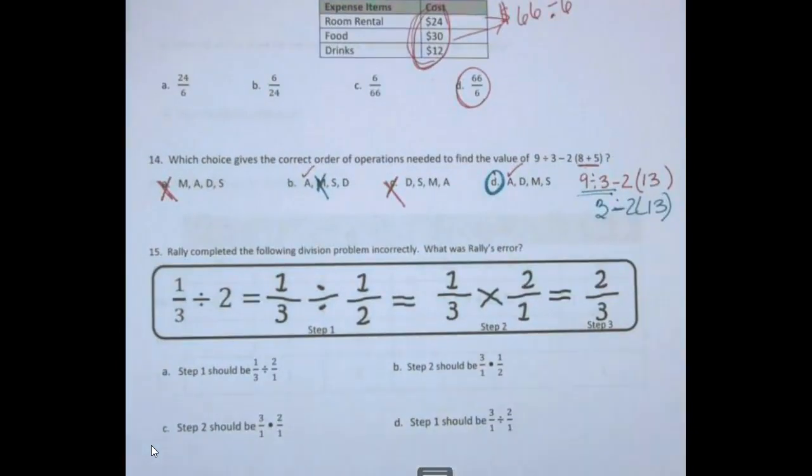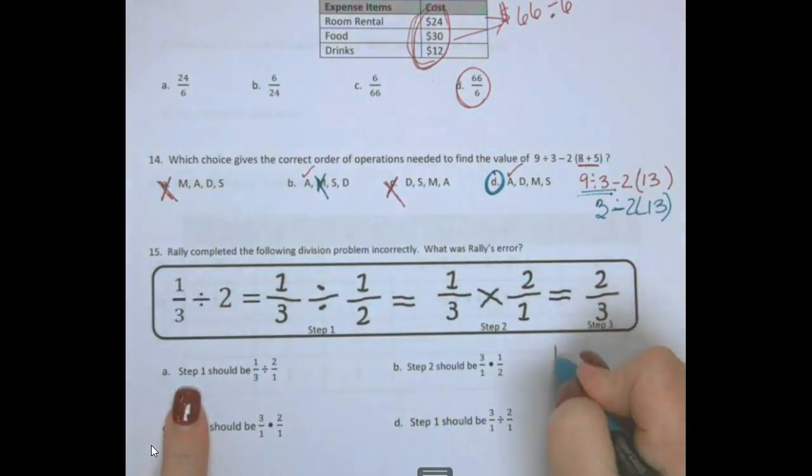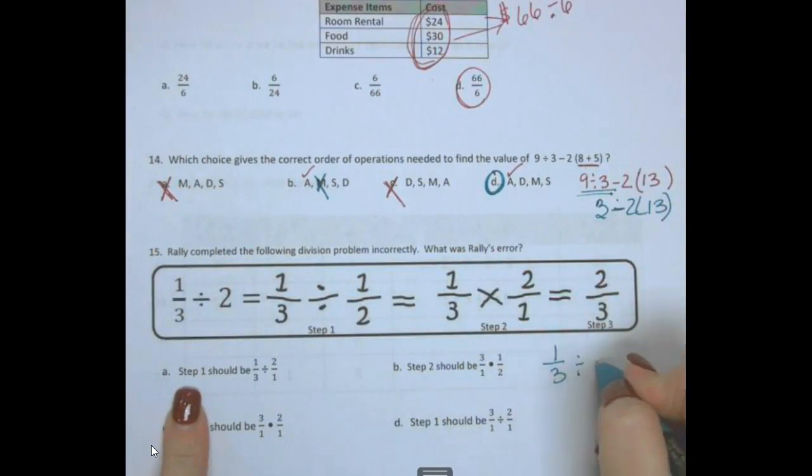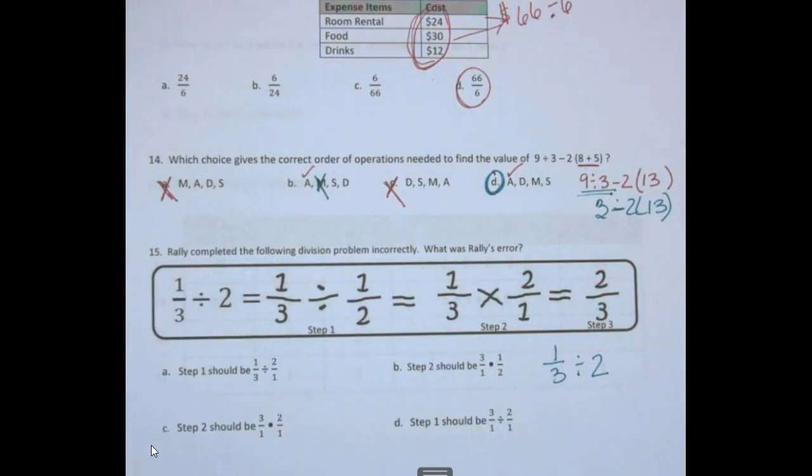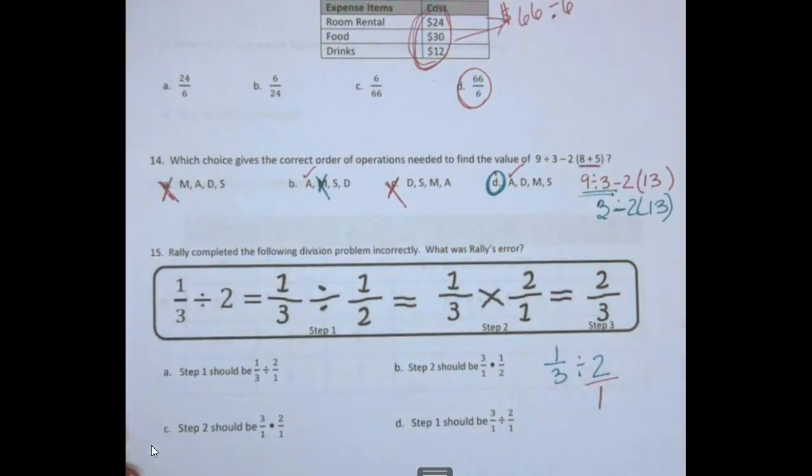So number 15. Riley completed the following division problem incorrectly. What was Riley's error? I tell you this all the time. If I can see your work, I can see where you're making your mistake. So if I have 1/3 divided by 2, what is my first step? You switch 1/2 of I need to put the 2 into a fraction. Is that what they did? No. No, they did something weird here.